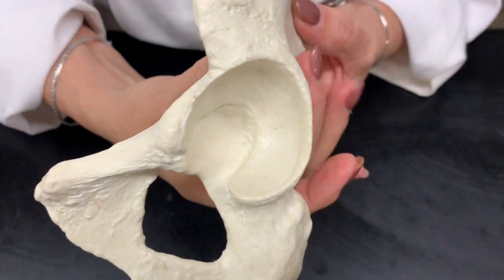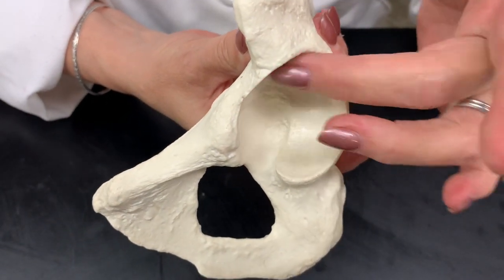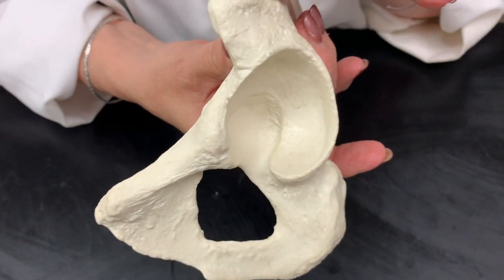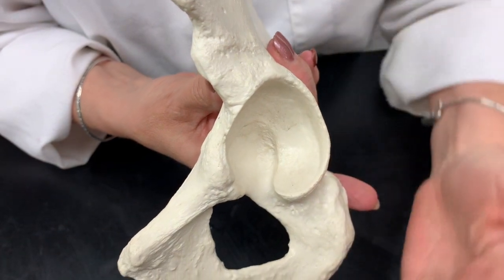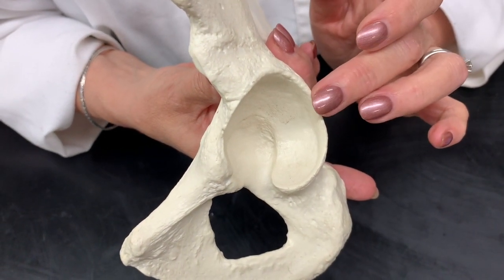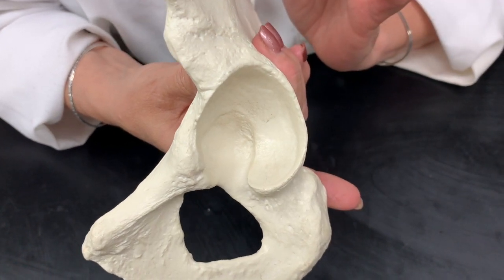Looking closely, I'd like to point out this structure on the lateral side. This is the acetabulum. The acetabulum gets contributions from the ilium, ischium, and pubis, all three. This is a very deep socket. This is where the head of the femur will articulate.